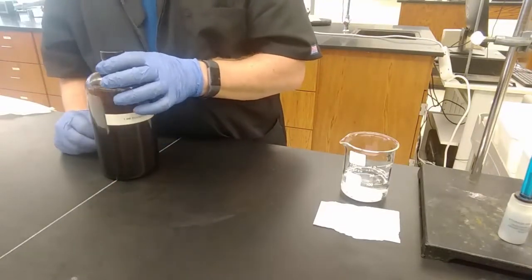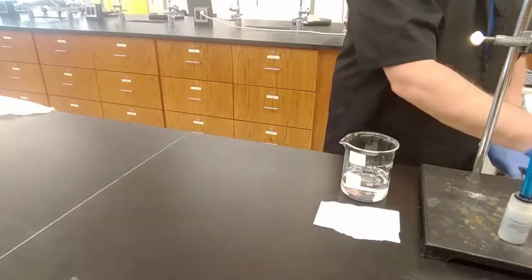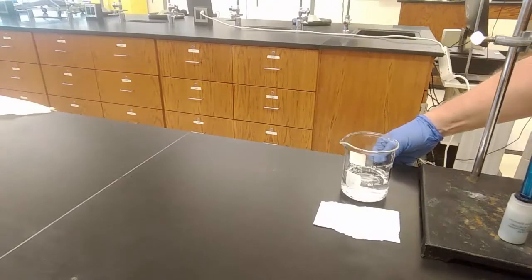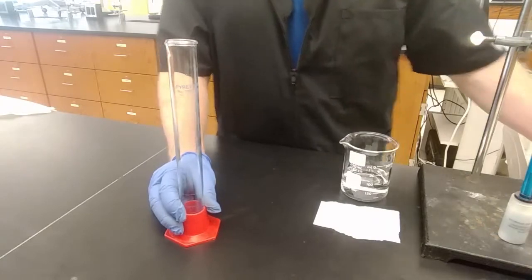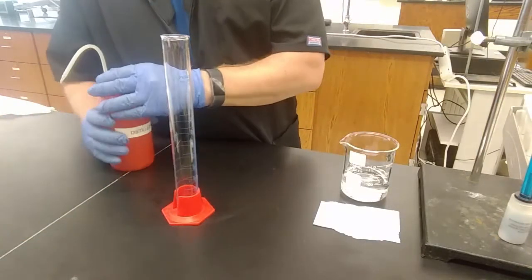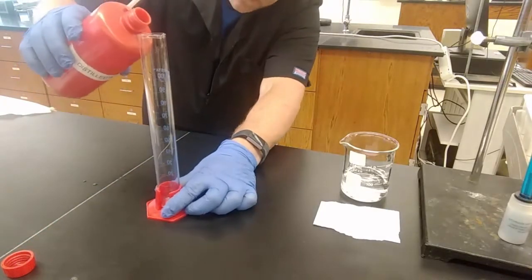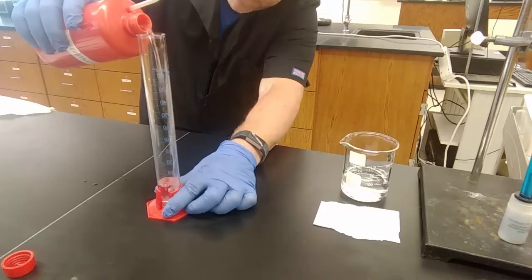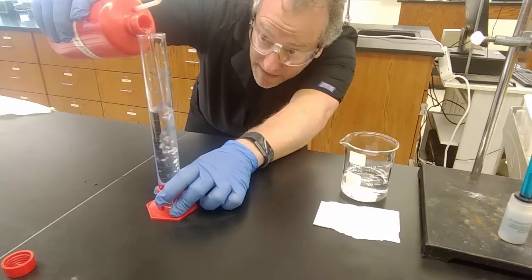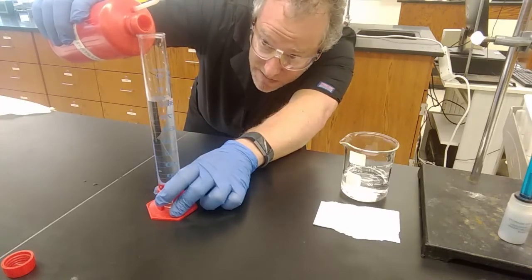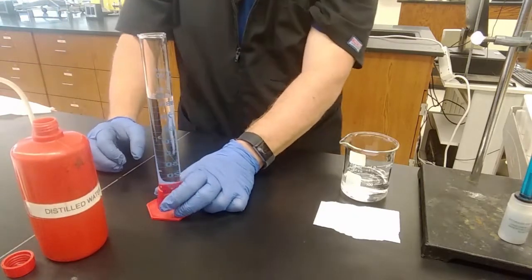Okay, I'm going to take 90 milliliters of water using a 100 milliliter graduated cylinder, because I want to get a little bit more precision in this one, and put it in another 250 milliliter beaker. So, get my graduated cylinder, get the 90 line down to eye level, and do I need to use a pipette? Let's see if I can get it exact. Done. 90 milliliters of water.